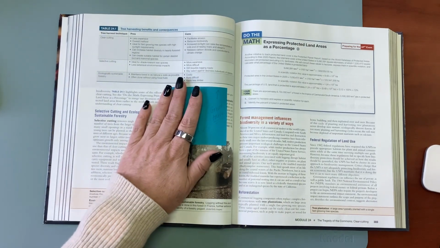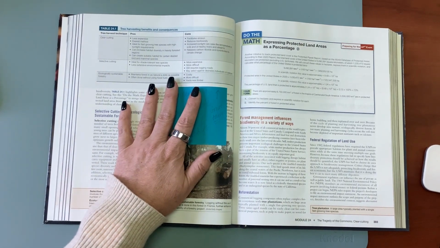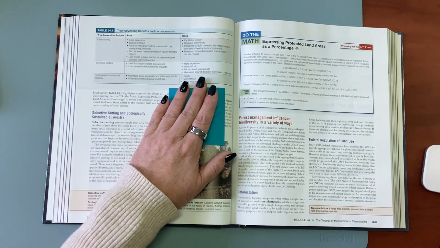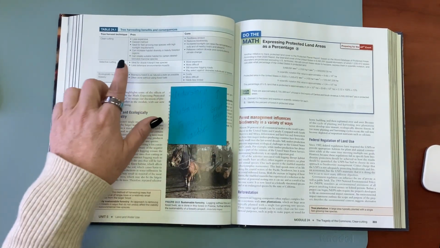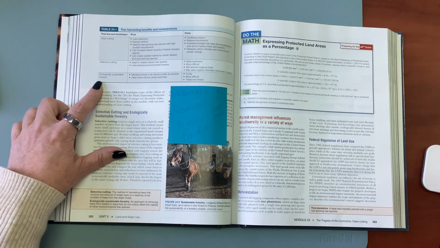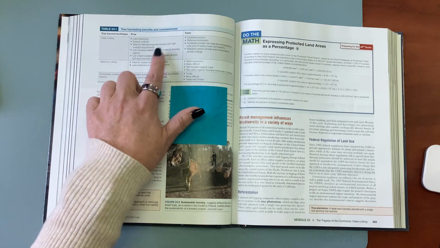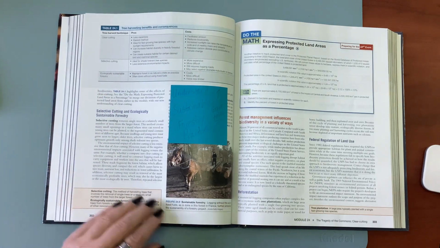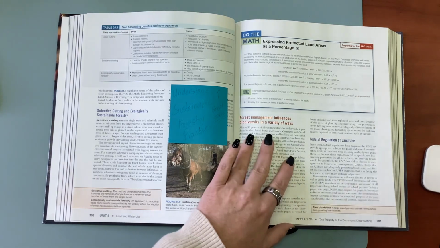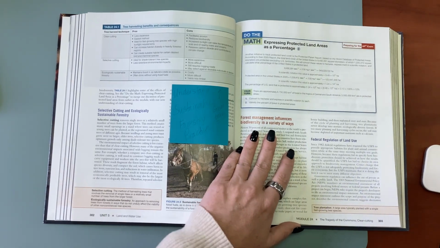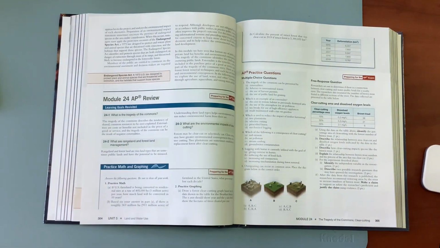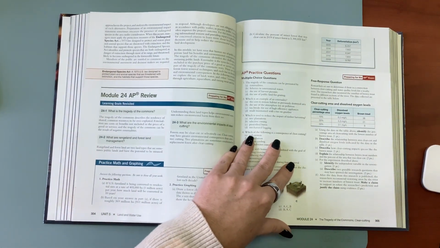And then this goes along with tree harvesting techniques, this table. And so I think that's a really good table to make sure that you understand so that you know the difference between clear cutting, selective cutting, and then sustainable forestry. And understanding the pros and cons of each practice is really important. So that is something that you'll want to look over. And then looking at how management of forests can actually influence biodiversity. And then that would bring us to the end of Module 24.